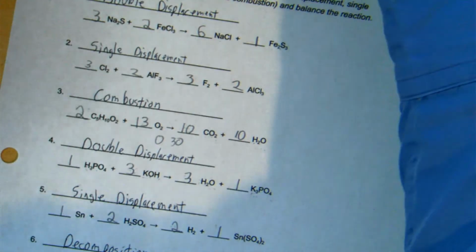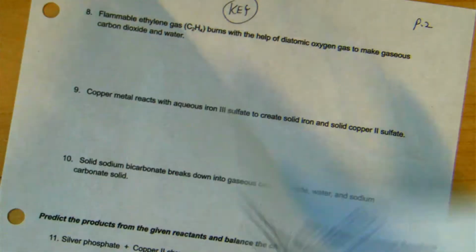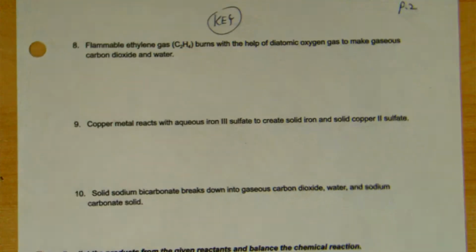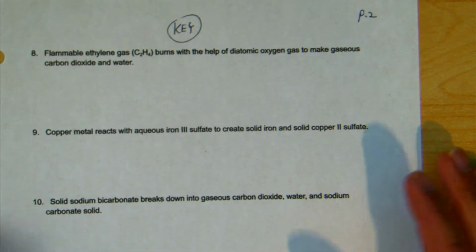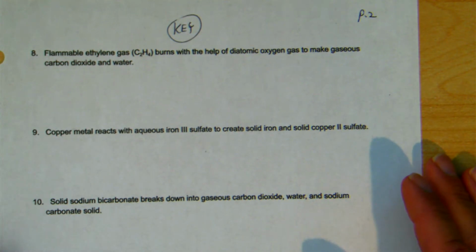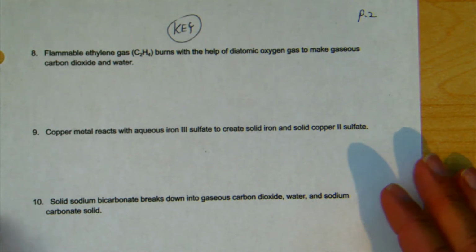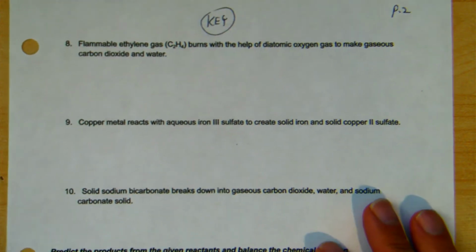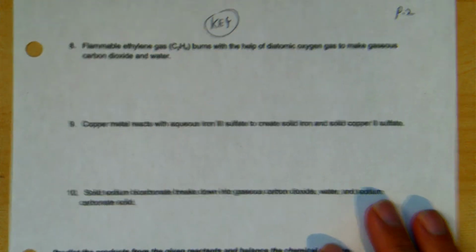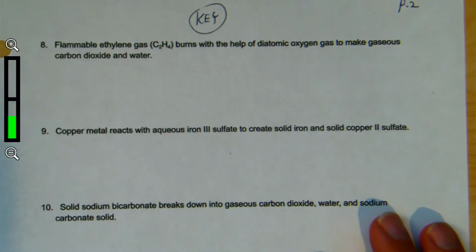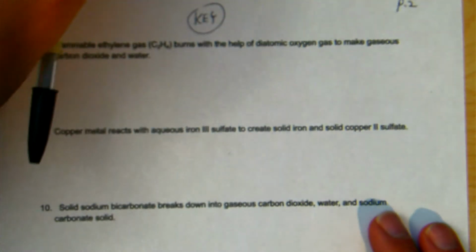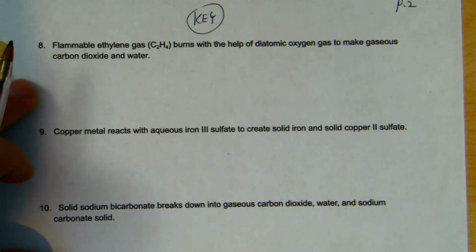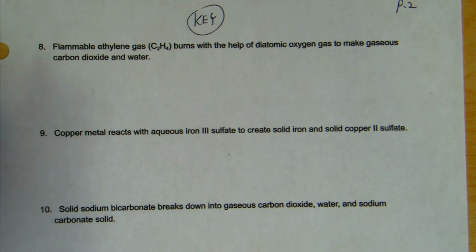Next page. Number 8. Flammable, ethylene gas C2H4 burns with the help of diatomic oxygen gas to make gaseous carbon dioxide and water. Well, I would classify that as a combustion reaction.